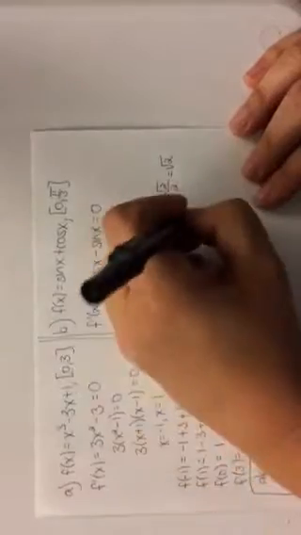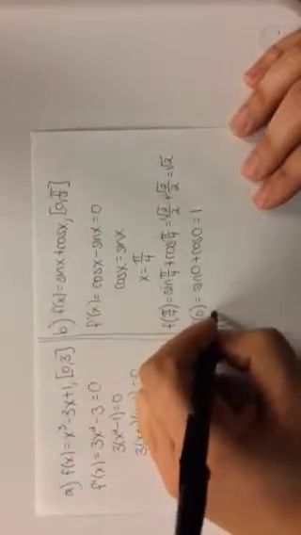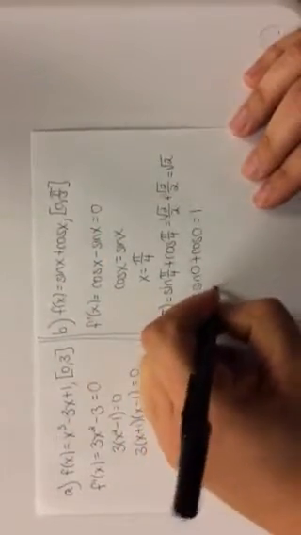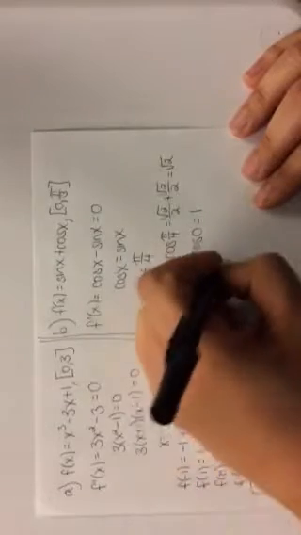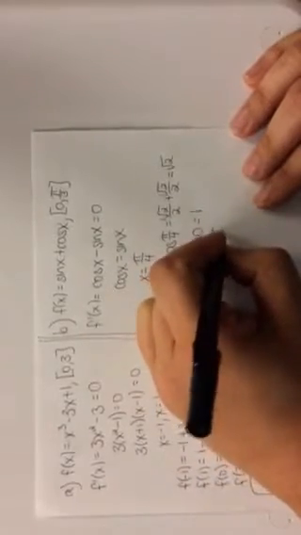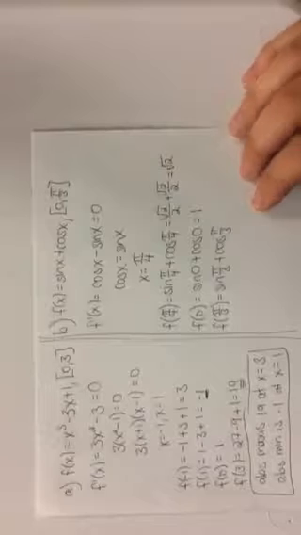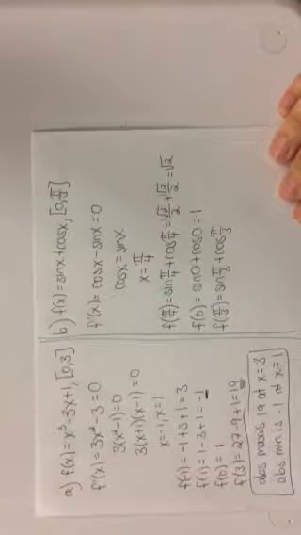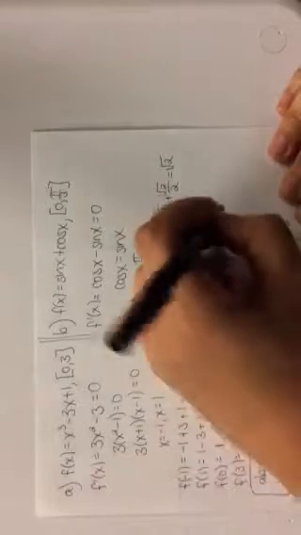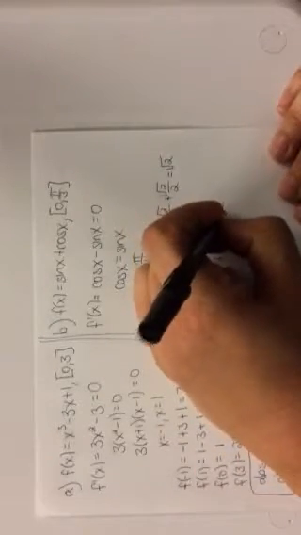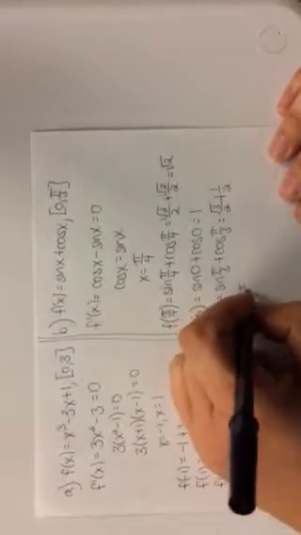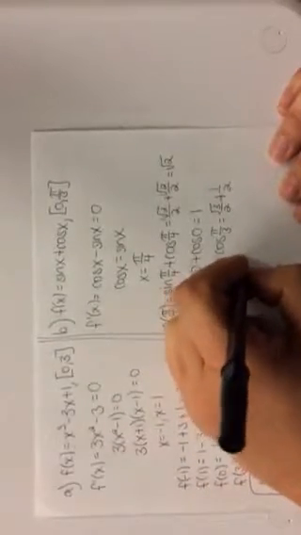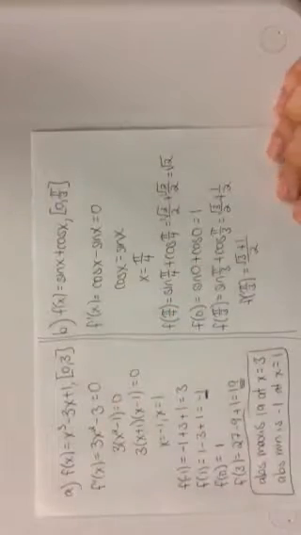Sine of 0 is 0, cosine of 0 is 1. Okay, this is still step 2, plug in the endpoints. So sine of 60, okay, I think better in degrees, and cosine of 60. So f of pi over 3 is rad 3 plus 1 over 2.